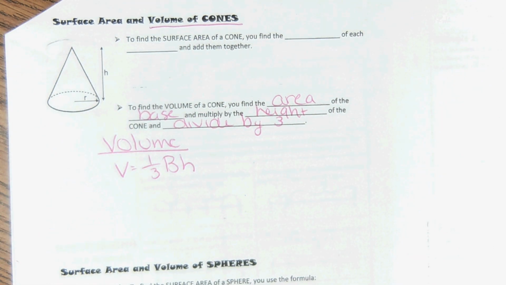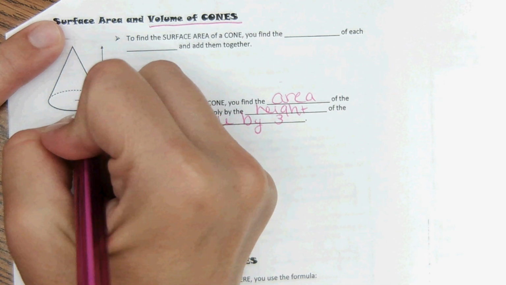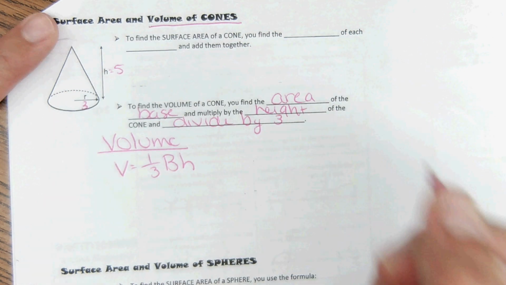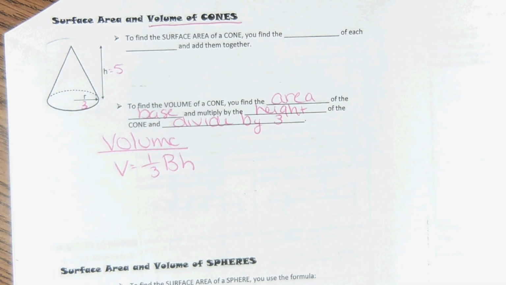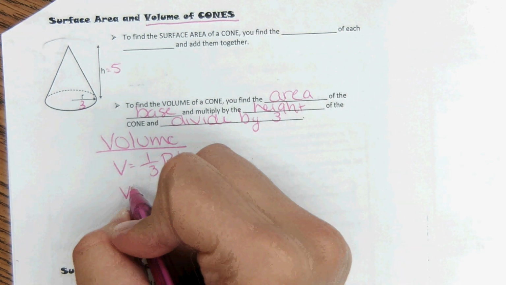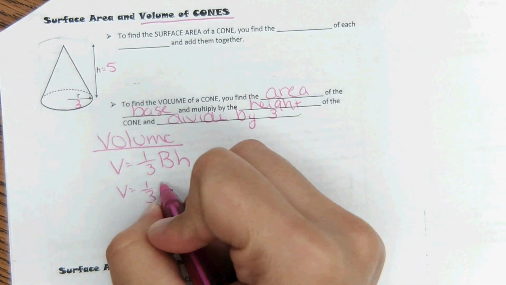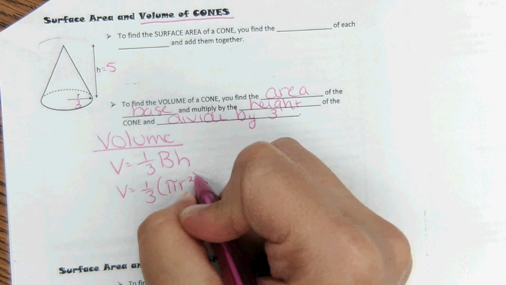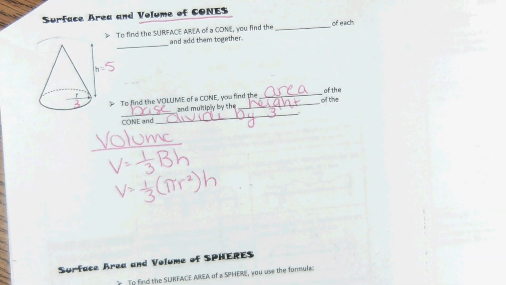And the dimensions that we're going to use are 3 and 5. Okay, so for the area of the base, we're dealing with a circle. So the area of the base would be pi r squared, times h.